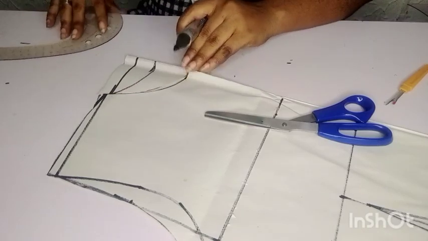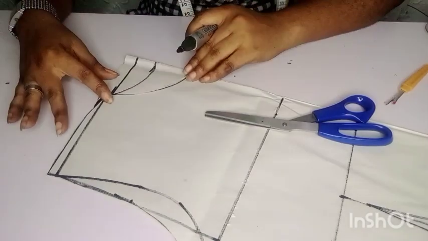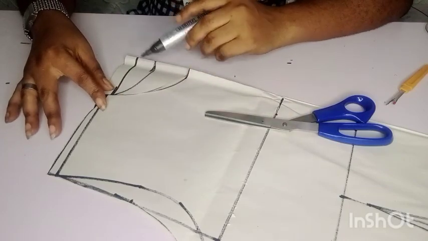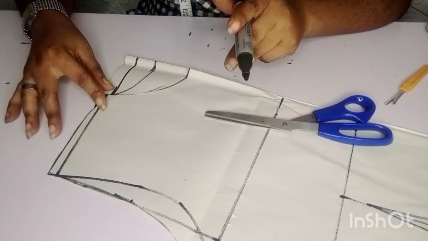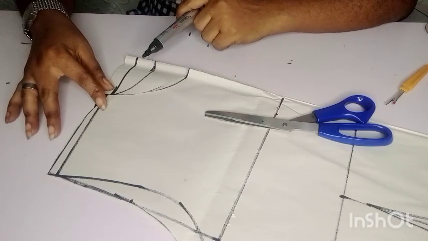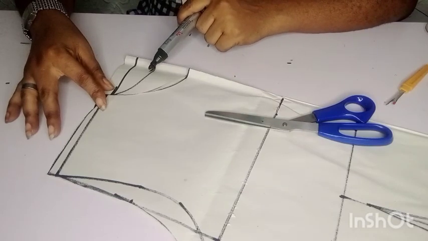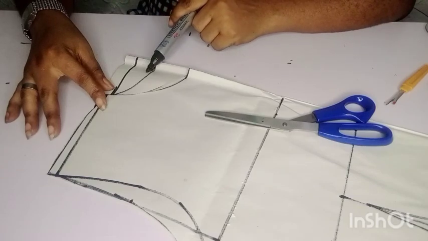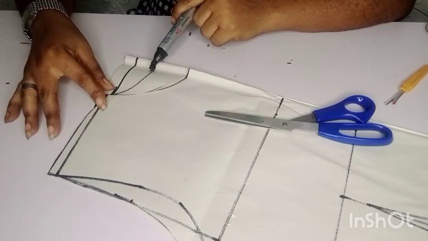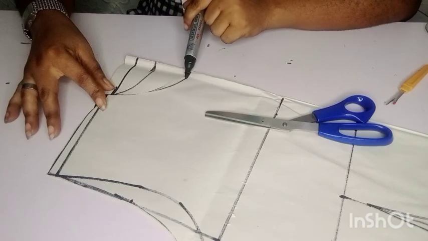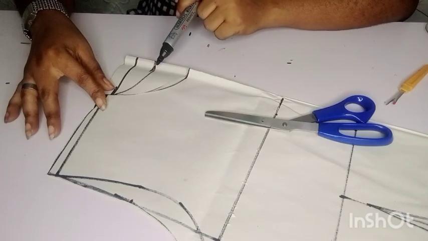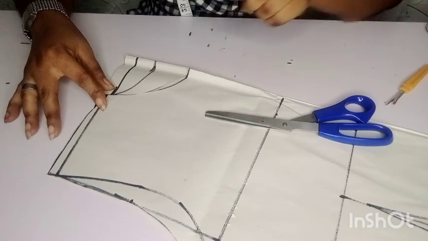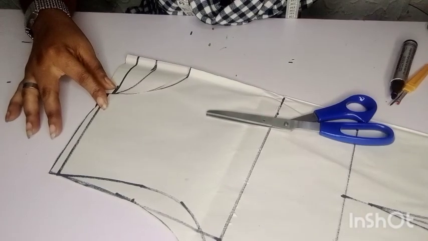Hope you understand. The back neckline is oftentimes higher than the front neckline. If you want the back neckline to be higher than the front, you are doing a 1 inch depth at the back, and 3 inch depth for the front. Please do not forget.